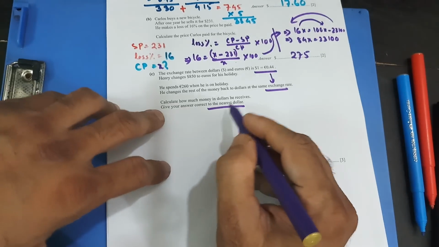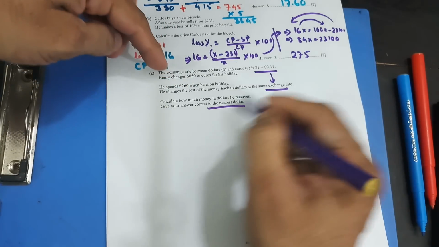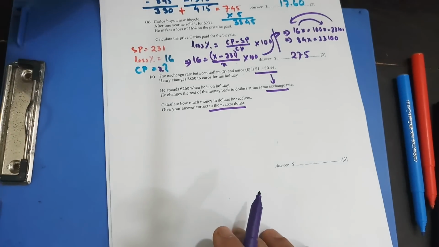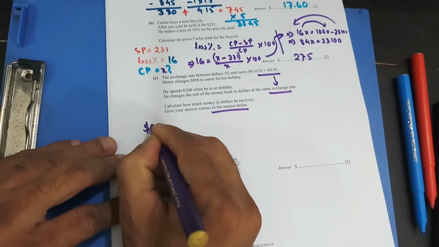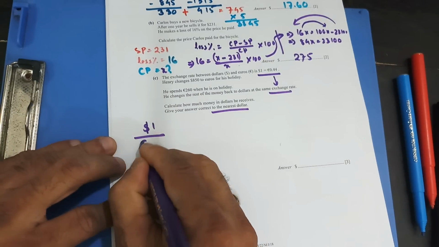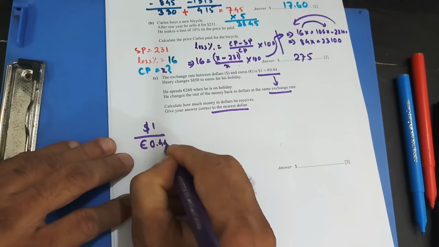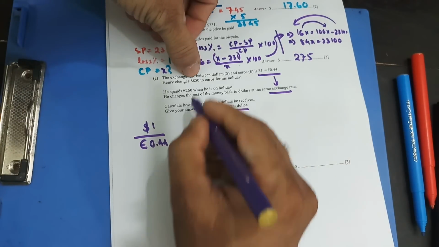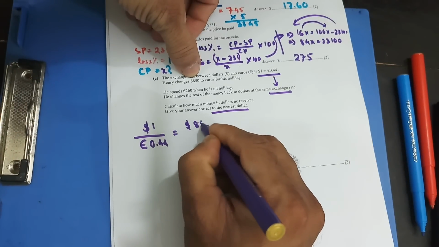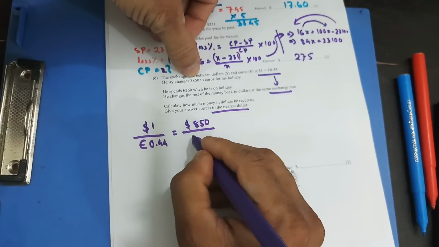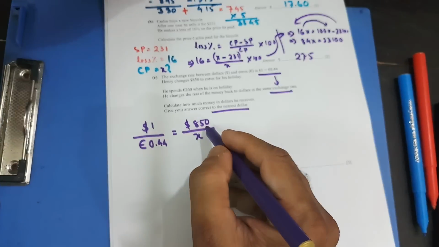So it's going to be some cents, and we have to change it back to a dollar, to the nearest dollar. The exchange rate was given. Let's say $1 is equivalent to, that's how I love to do this, 0.44 euros, and he exchanged that many dollars. So the dollar sign in the numerator is going to be 850, and we don't know how many euros he gets after exchanging $850.